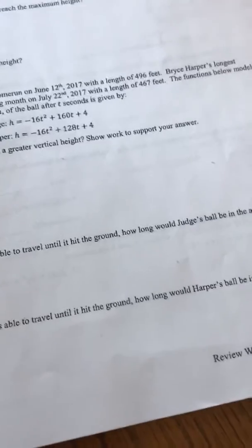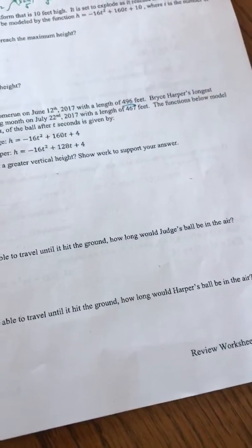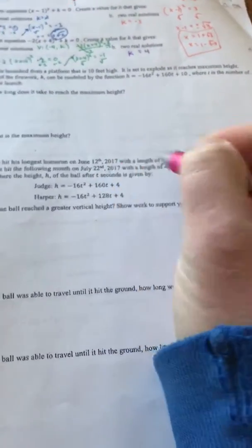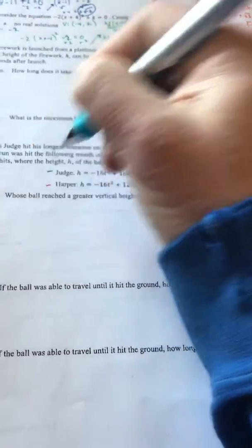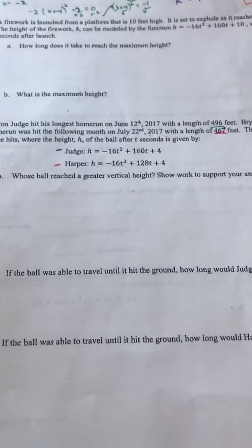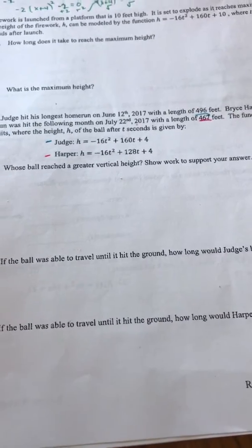All right, for number 37 on the review, Aaron Judge hit his longest home run on June 12th, and it went 496 feet. Bryce Harper's home run went 467 feet. And then they give us the function for Bryce Harper and Aaron Judge. Whose ball reached a greater vertical height? Show the work to support your answer.